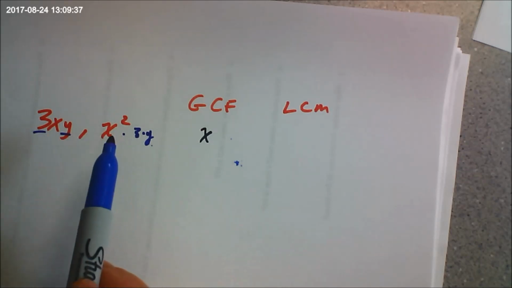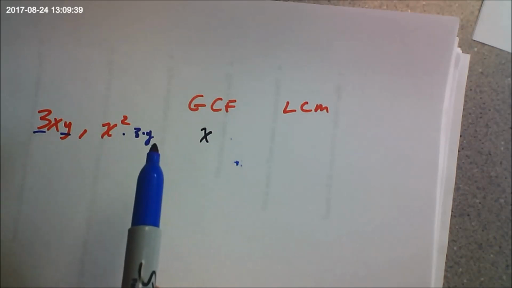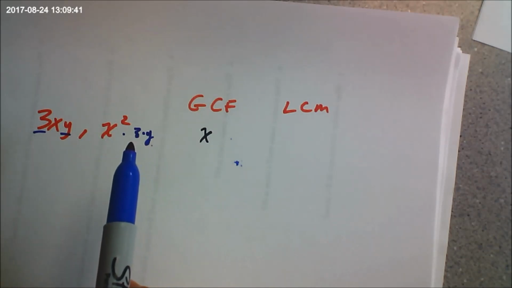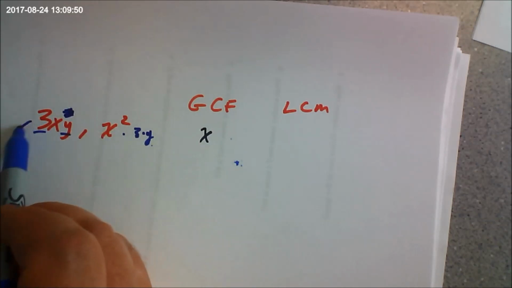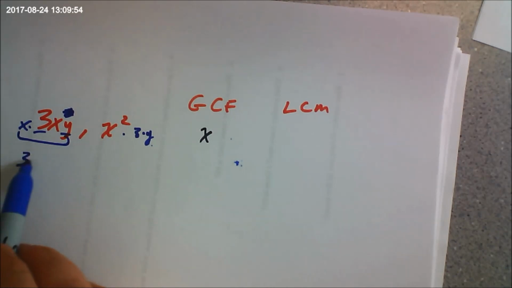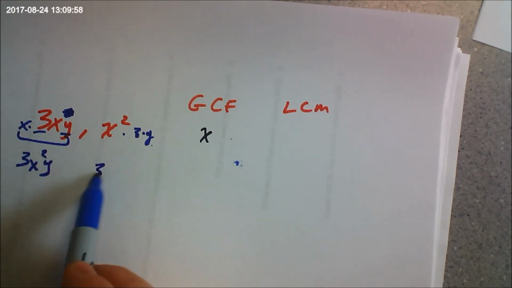So, I'm going to write what people do all the time, and it's wrong. Okay? That's not right. You don't get to just put a 2 there. That 2 means something. That 2 means x times x, so you actually need to multiply by x. So you see what our lowest common multiple would be: 3x squared y. And this one's the same thing. You can put it in order, 3x squared y.